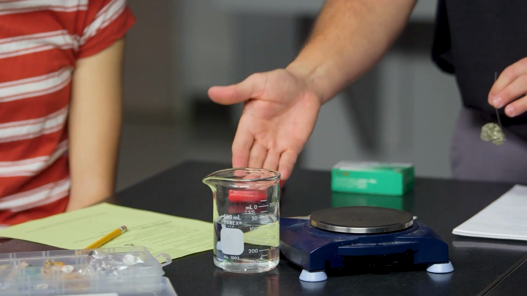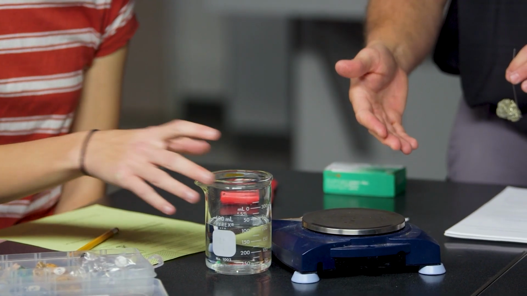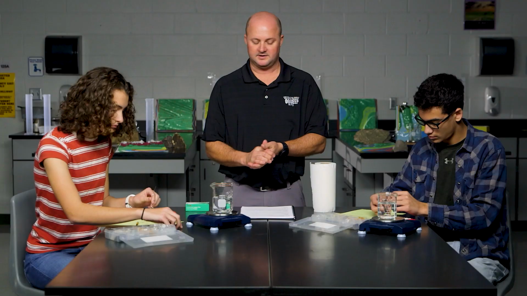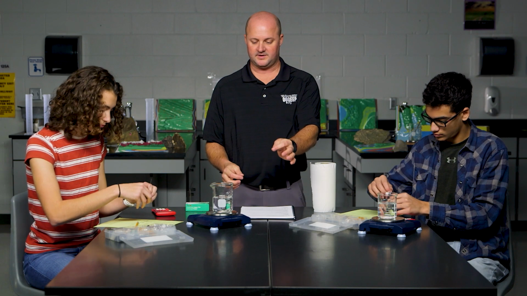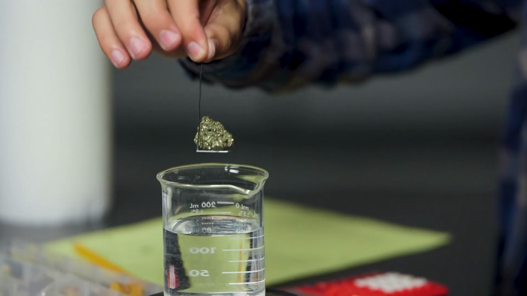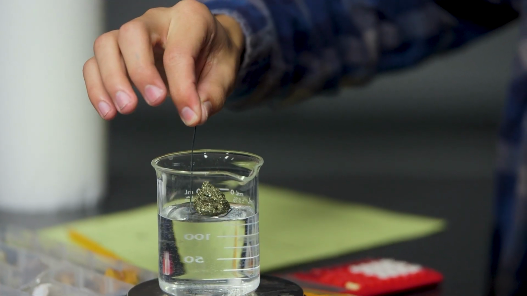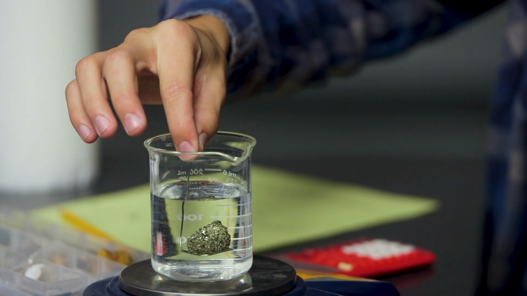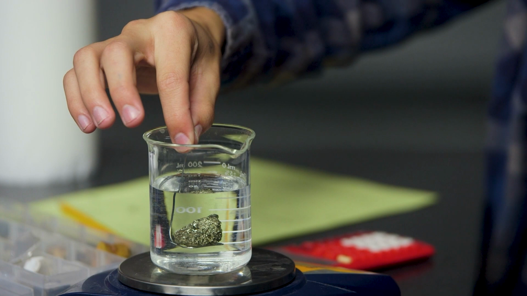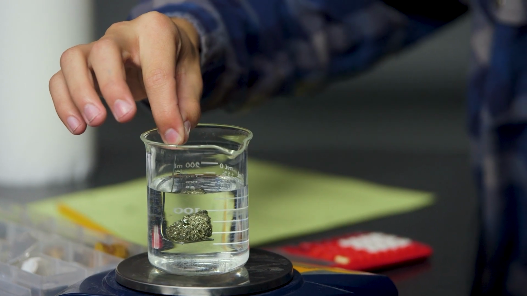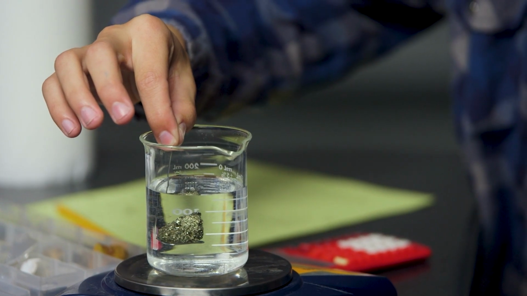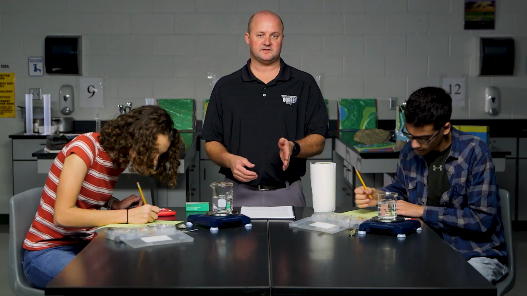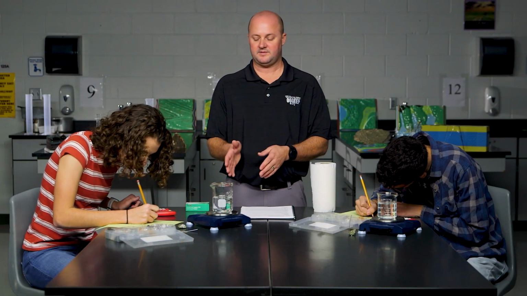So the students are going to place their beaker back on the balance that's full of water. They're going to zero out their balance, and then they're going to drop those minerals very slowly down into the water without touching the sides or bottom, and make sure it's completely submerged without touching the bottom. They're going to record what we call the wet mass of that mineral on their data sheets. Now we have a value for our dry mass of our minerals versus our wet mass.